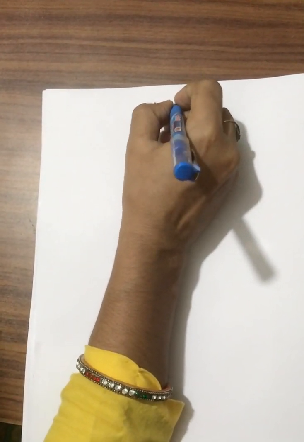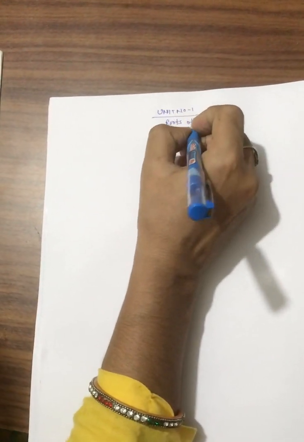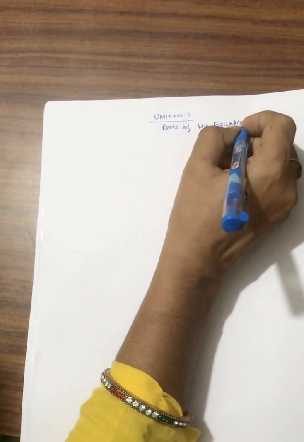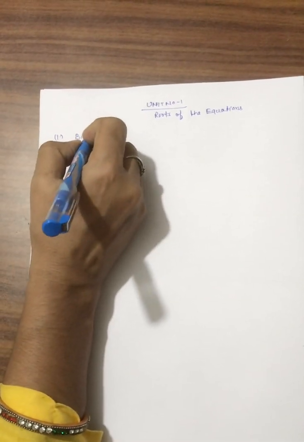Unit number 1, roots of the equation. First method is bisection method to solve the roots of the equation.